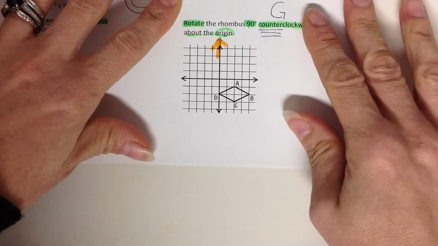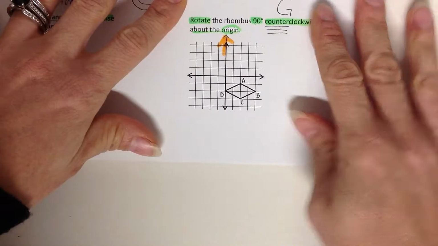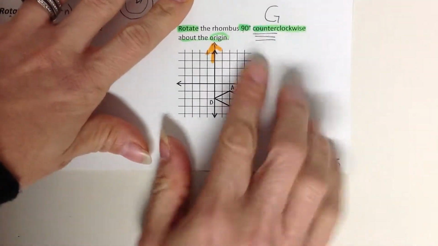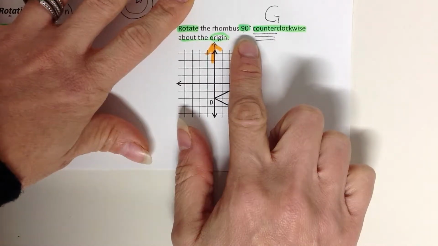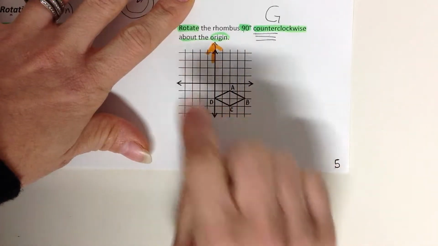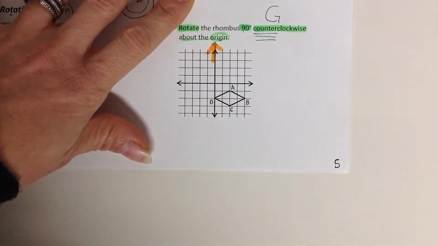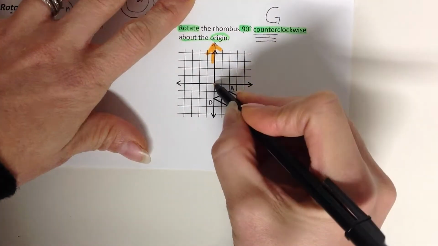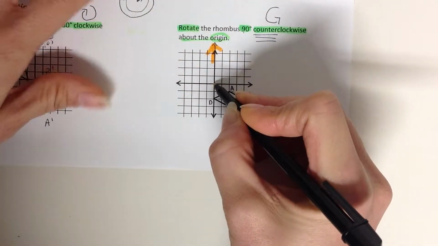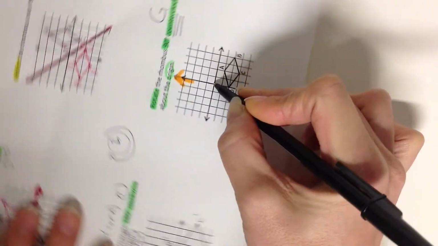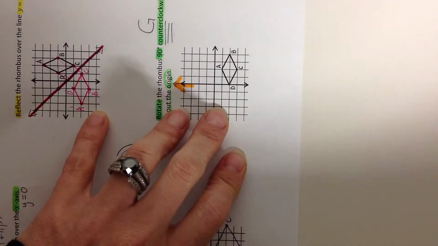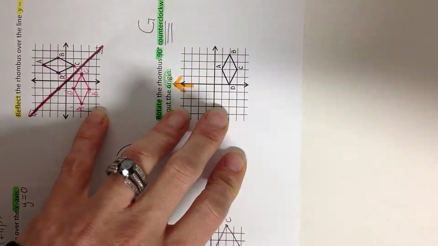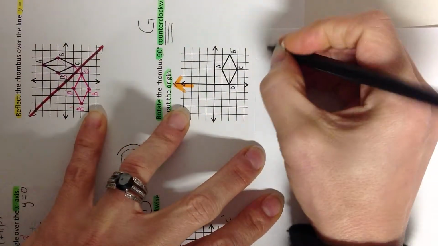Counterclockwise. Your clock is turning this way, so we're going to go the other way. We're going to go this way. And 90 degrees is a quarter turn, okay, a fourth of 360 degrees. So it's going to be pointing to the left. You're holding on to the origin because you're rotating about the origin. That's the point that you're turning on. Boom, there's your answer. Okay? You take a separate sheet of paper and you write down your new coordinates.